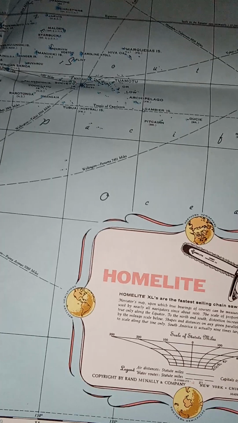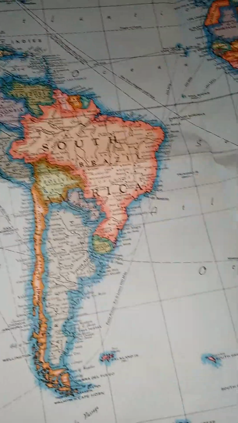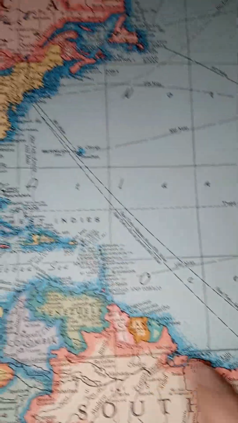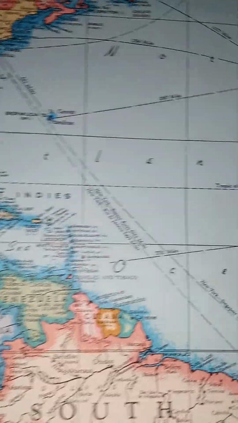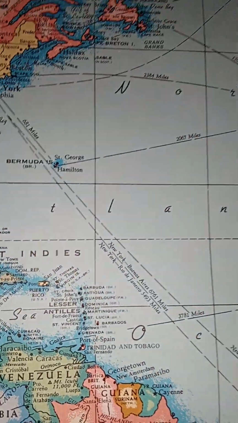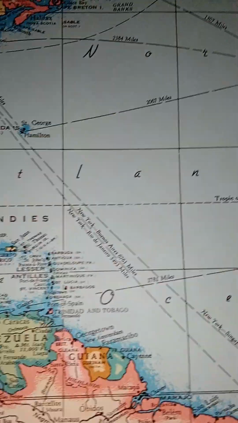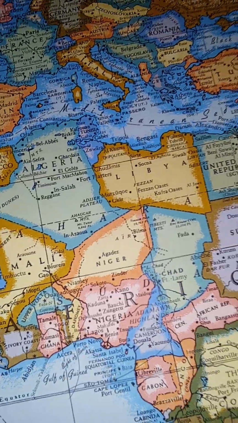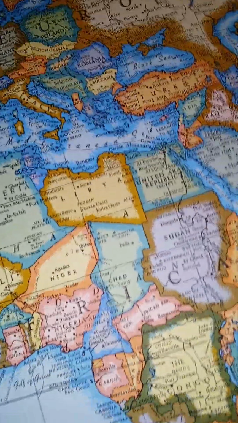I'm not seeing what year it was made, so let's try to see if we can figure that out based on the lines. Got British Guiana, French Guiana. I think one of those is called Suriname now. It's actually called Suriname, the middle one. Here we've got Togo and Dahomey, so this could be a similar time period as the last map.